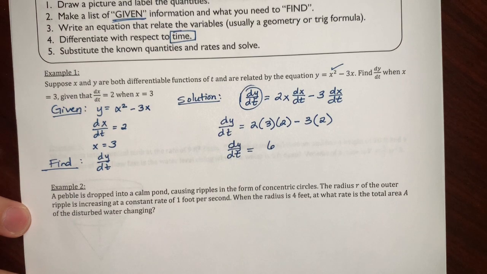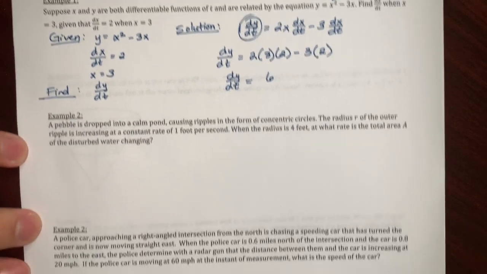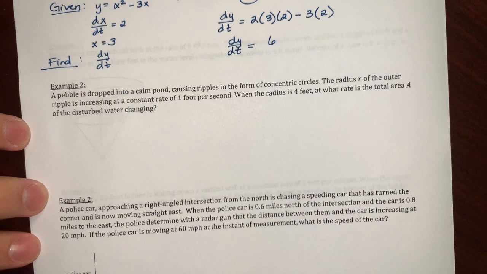So let's go ahead and actually apply this to some scenarios. For example 2, it says a pebble is dropped into a calm pond, causing ripples in the form of concentric circles. The radius r of the outer ripple is increasing at a constant rate of 1 foot per second. When the radius is 4 feet, at what rate is the total area A of the disturbed water changing?